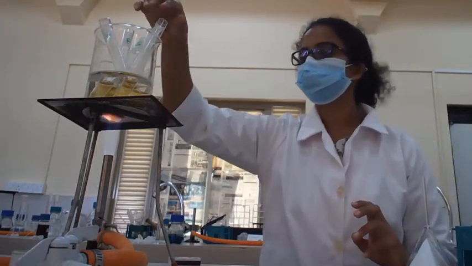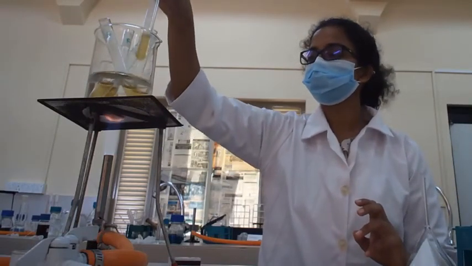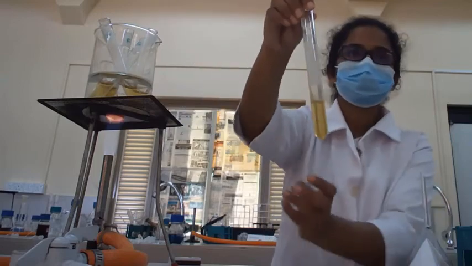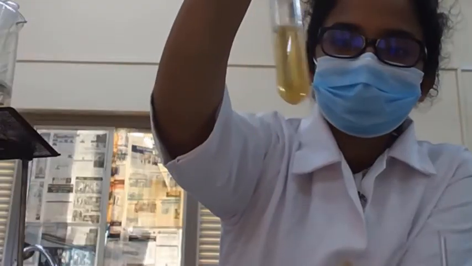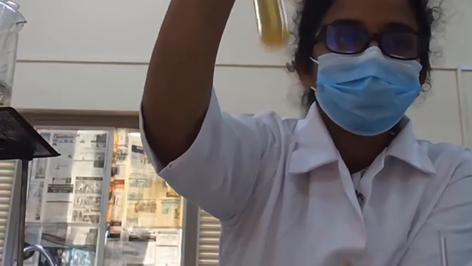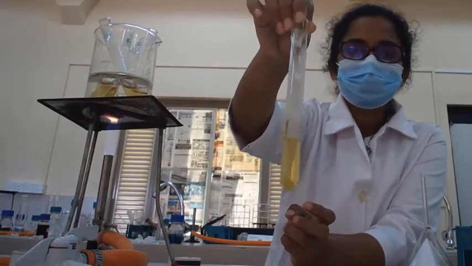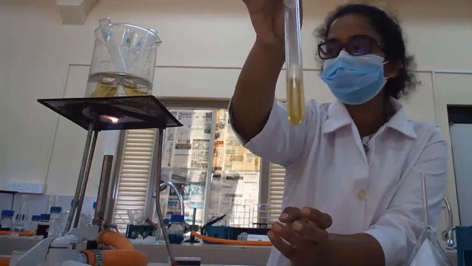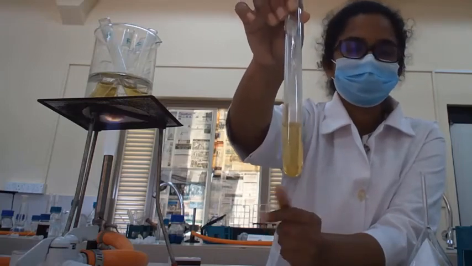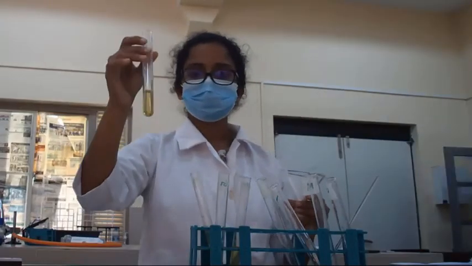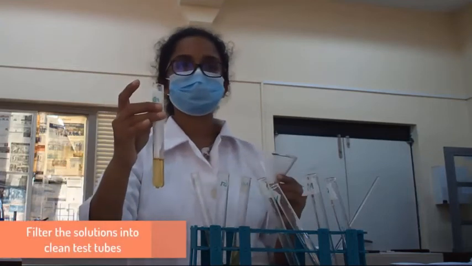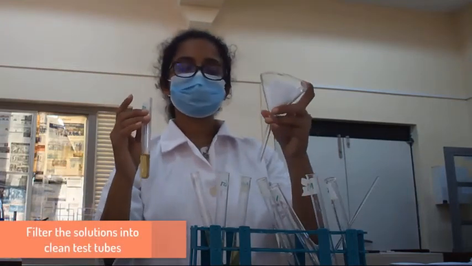Then after the solution gets properly dissolved, when we see a clear solution, we are going to take it out of the water bath and filter these sugar solutions. After that, we are going to filter these solutions into another test tube.